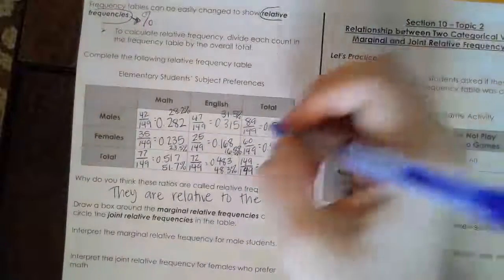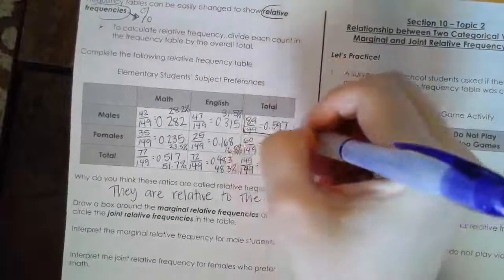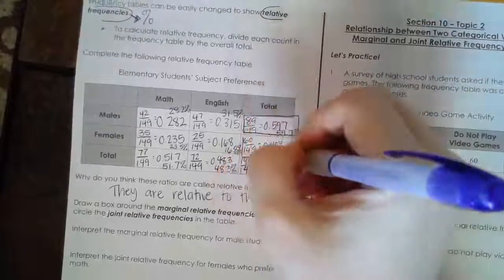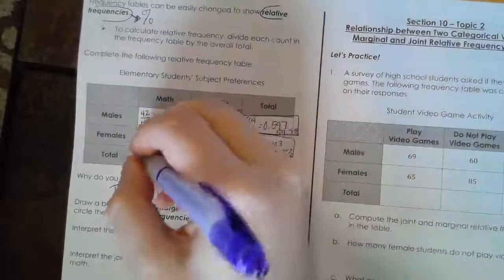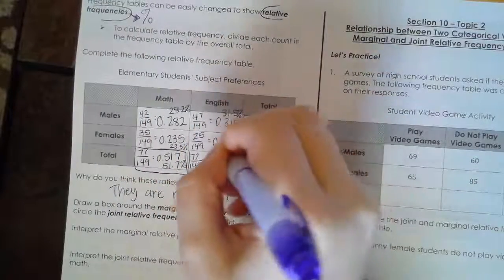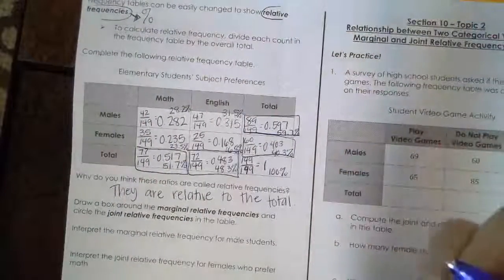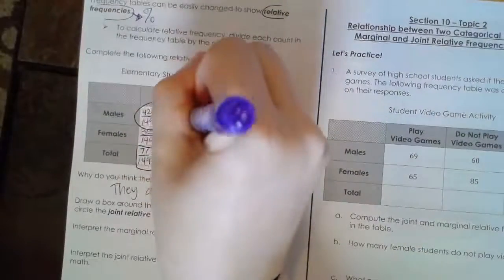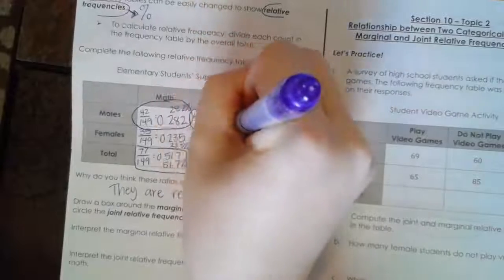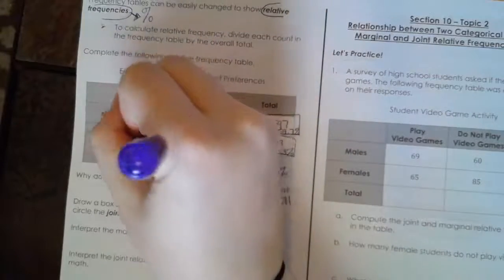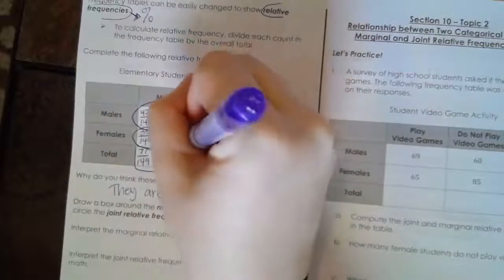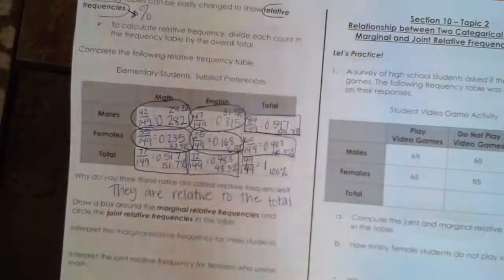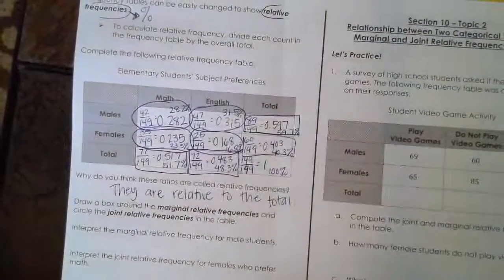Remember, my marginal relative frequencies are these on the outside. They're in the margin. And then my joint relative frequencies are the ones that are based on two different categories. This table's a little bit more messy.